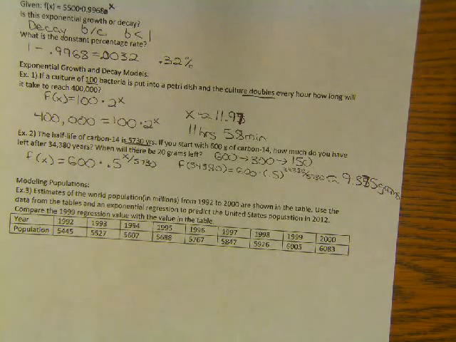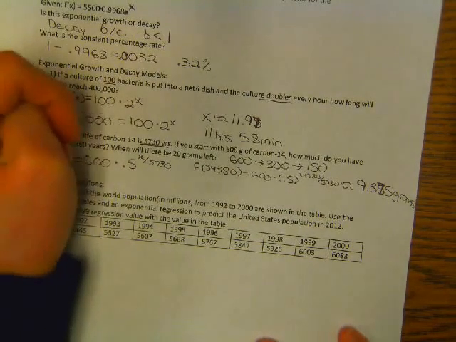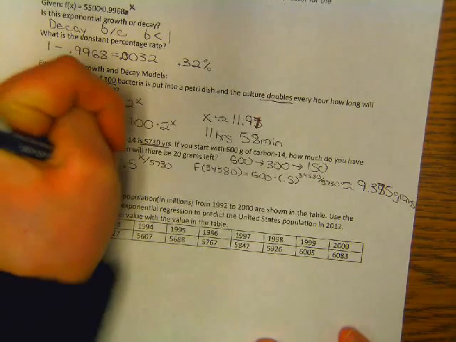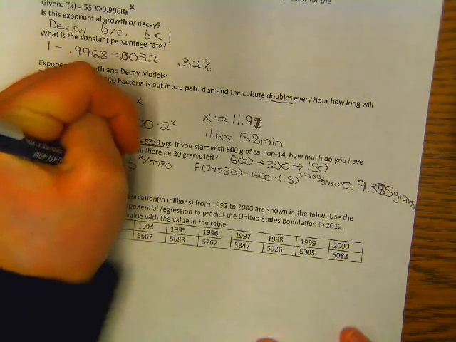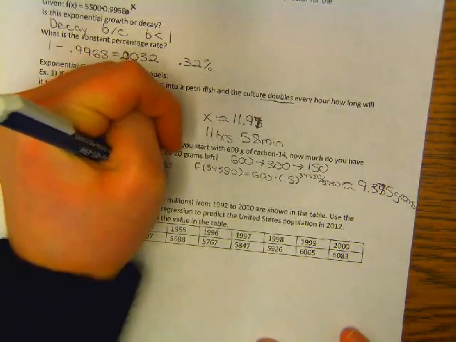Okay, so what about how do we find out when there's going to be 20 grams left? Graph it. So what do we graph? What do we want to set equal to each other? Yeah, we want to find out when our function is equal to 20. So yes, we can graph it.